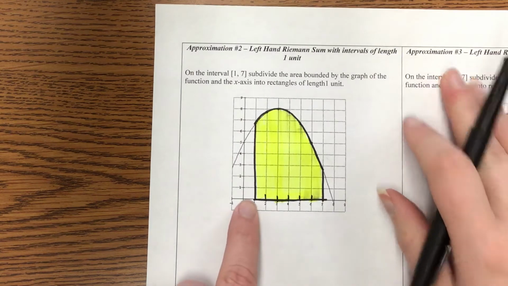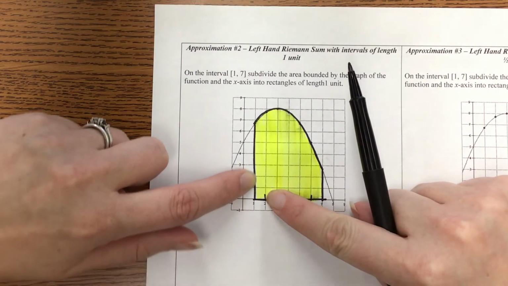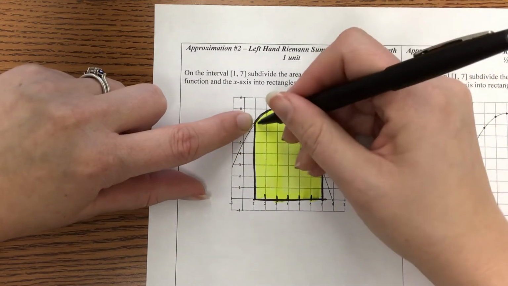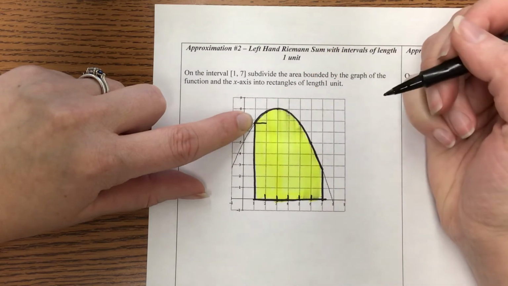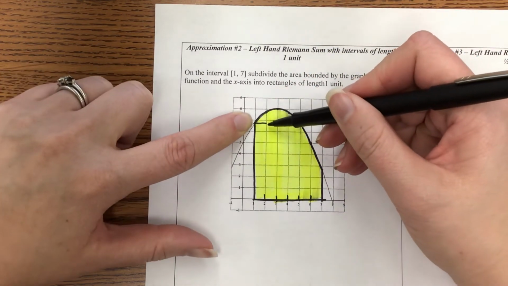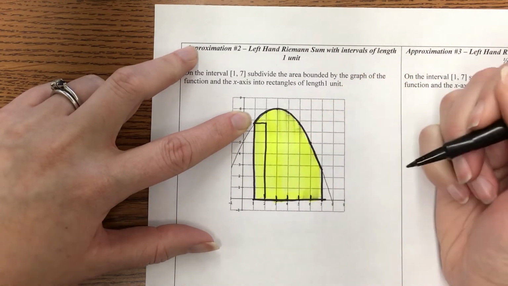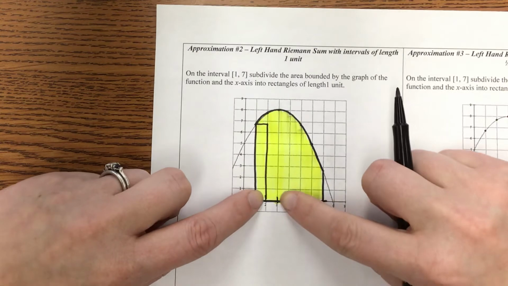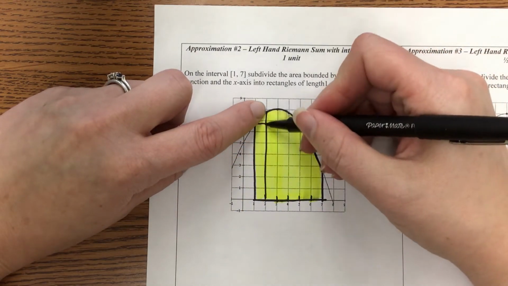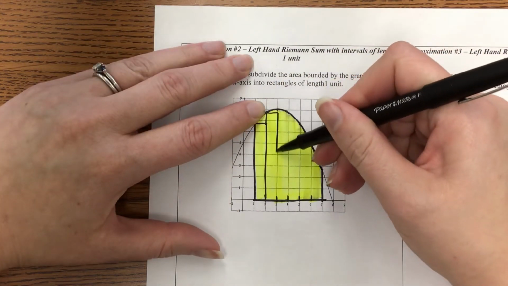We are again doing a left-handed Riemann sum. So for this first rectangle, we're going to take the left finger and go all the way up until we reach our function. And then that's going to be the height. We're only going over a width of 1 this time, and then moving back down. Now from 2 to 3, follow your left hand up until you reach your function, and then go straight across, and then down.